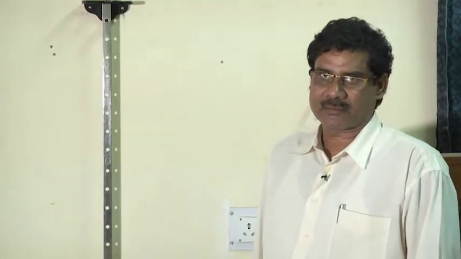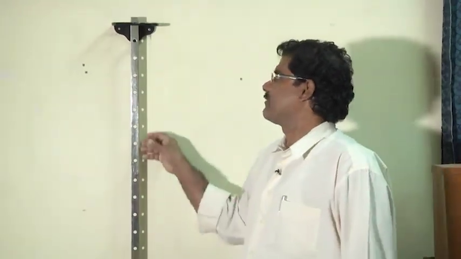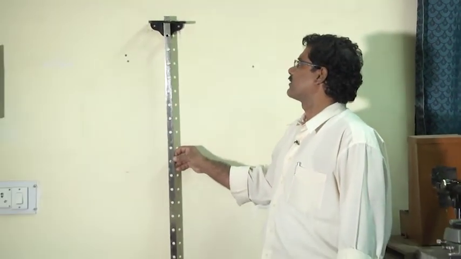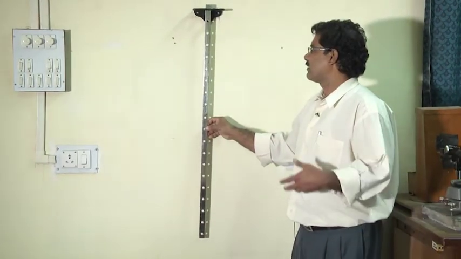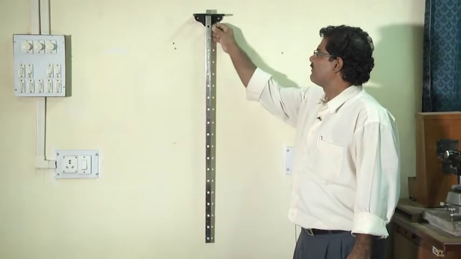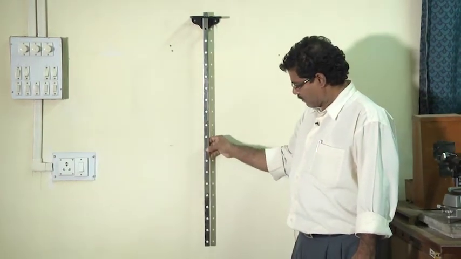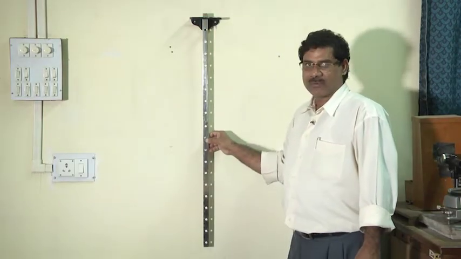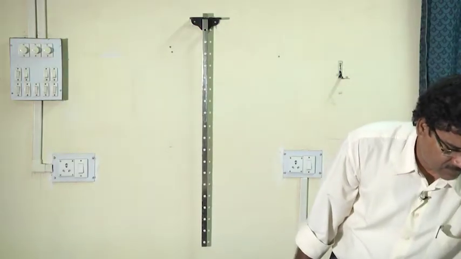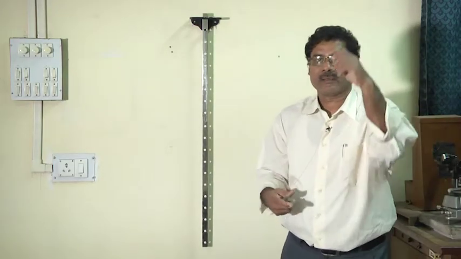So, today we will demonstrate how to measure acceleration due to gravity using a compound pendulum. This is a very simple setup for a compound pendulum. It is a rod having many holes. You know this simple pendulum, here I can show you.